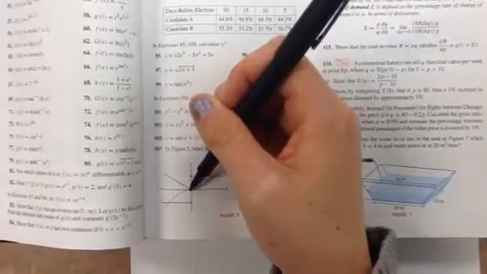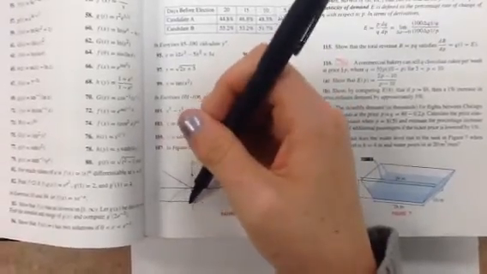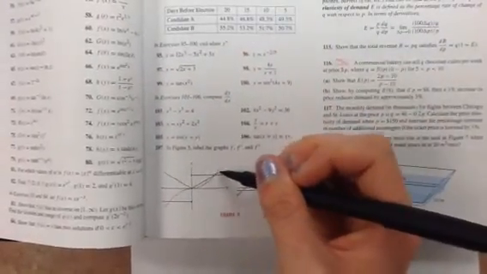Over here, it's just a linear piece with a slope of negative 1. That's that down here. And over here, it's just a linear piece with a slope of positive 1. And that's this piece right here. So red is f, green is f prime, blue is f double prime.